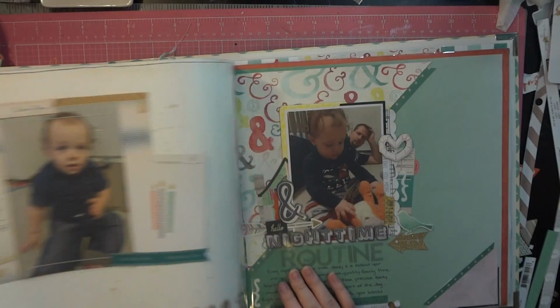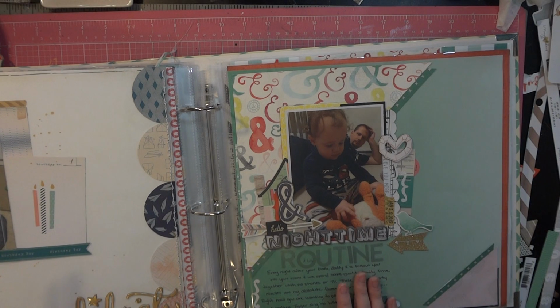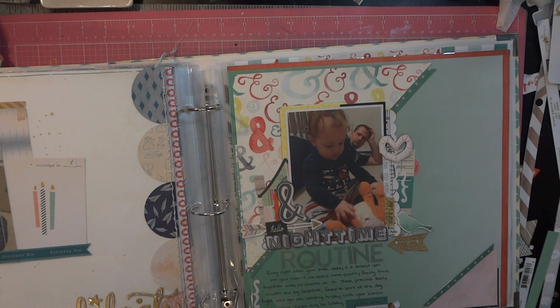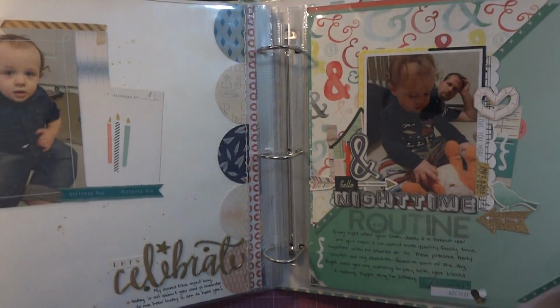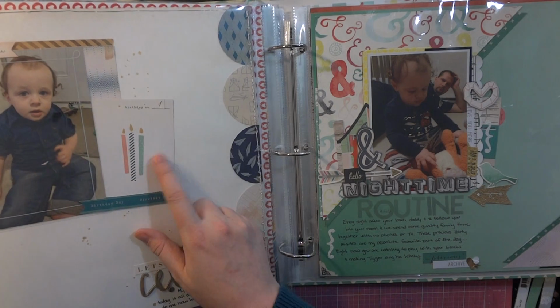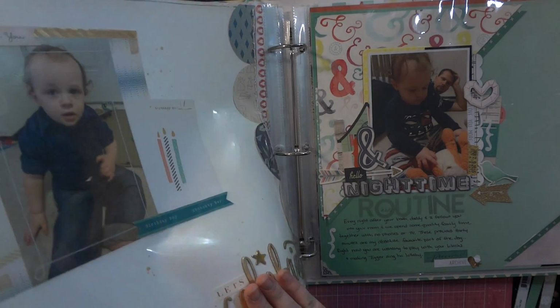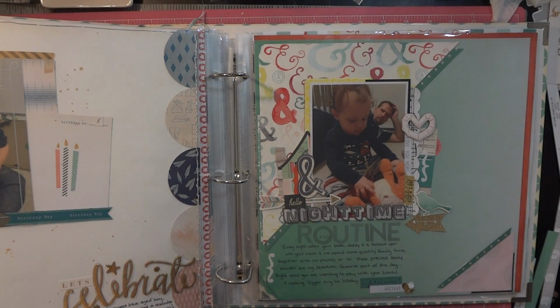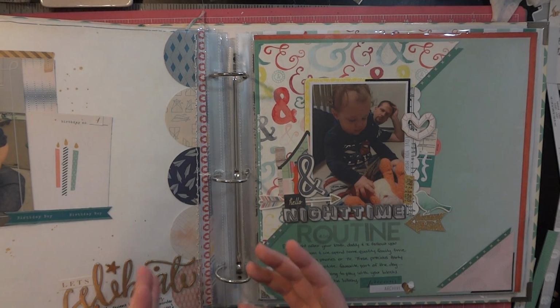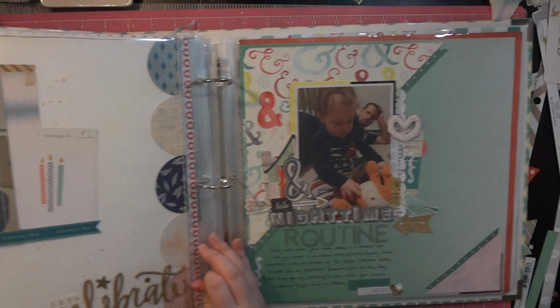I then have another section, and this is the section I am the most excited about, because to me it's the most meaningful, and it's kind of along the same lines. So this is his first birthday photo that I took to represent him on his first birthday and what happened. But it's his first year captured within 3 or 4 layouts. So that's him being 1.